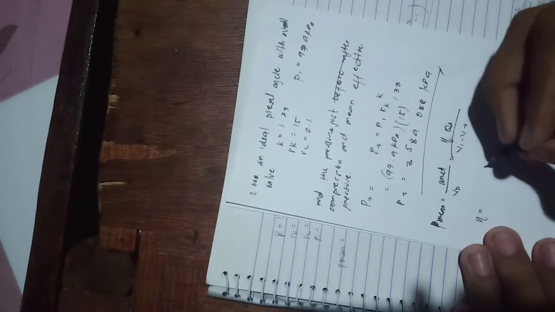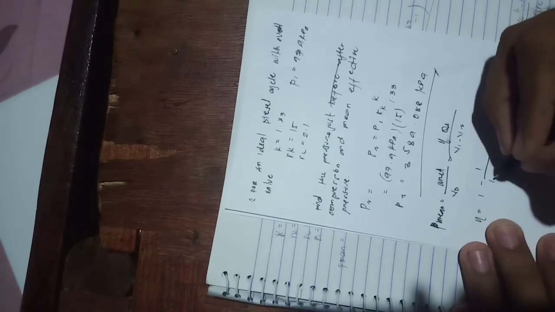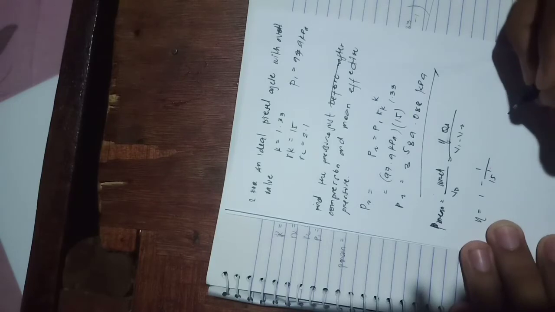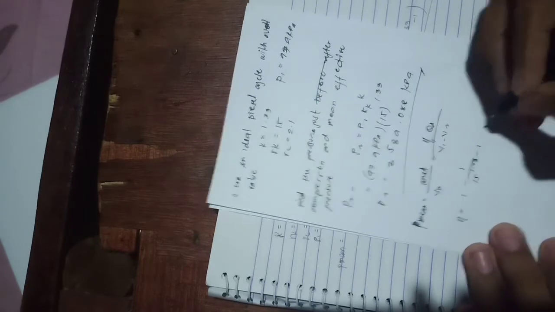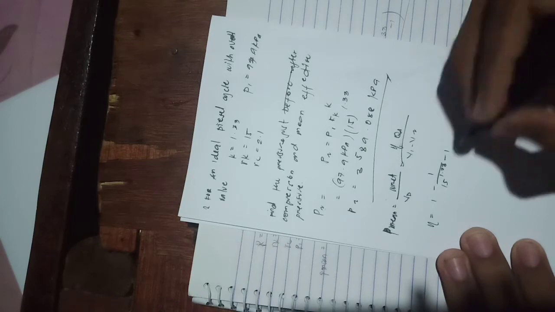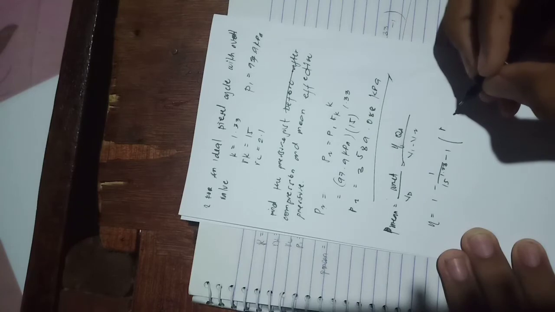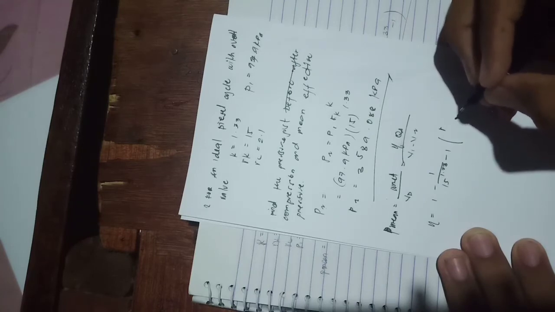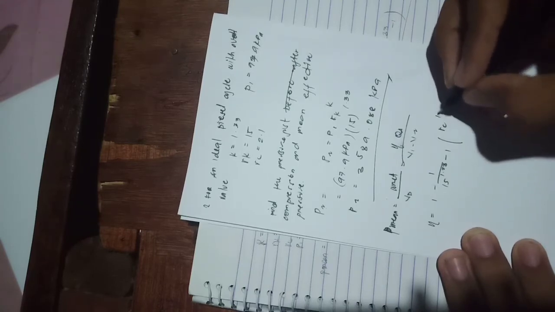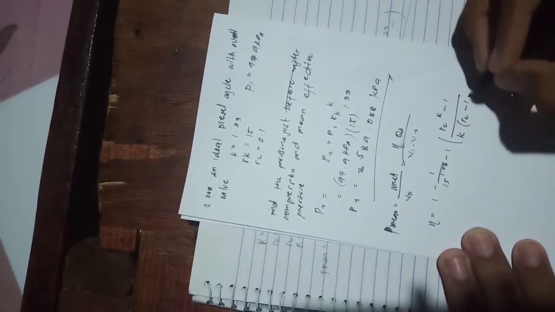The efficiency is equal to 1 minus 1 over RK 15 raised to 1.33 minus 1, times RC raised to K minus 1 over K times RC minus 1.